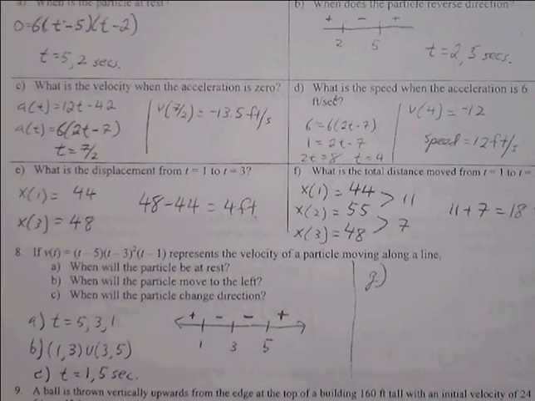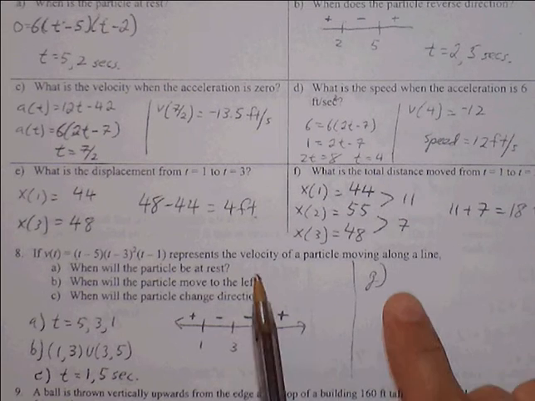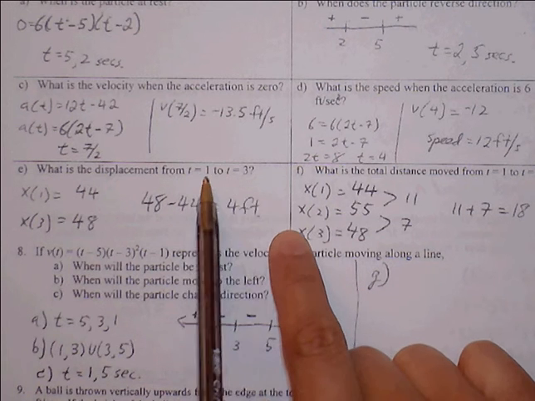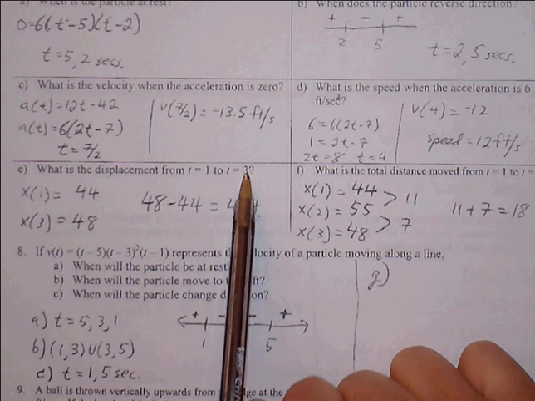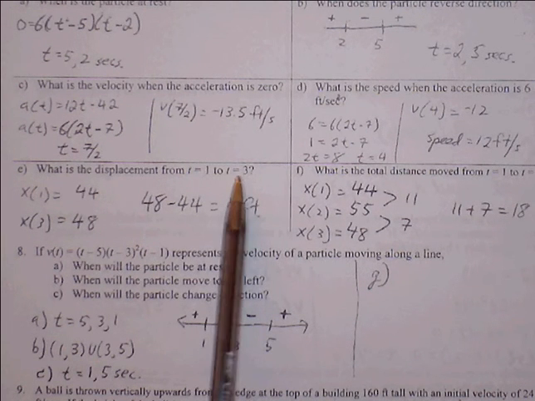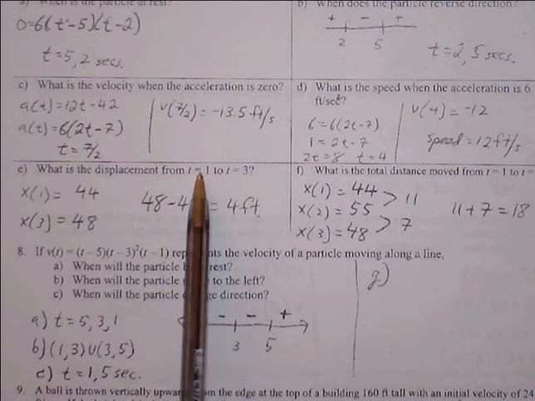Okay, part E, what's the displacement from t equals 1 to t equals 3? Displacement is simply the change in distance between two time periods. So if we can find out what the position at t equals 3 and the position at t equals 1, we can simply subtract x of 3 minus x of 1.